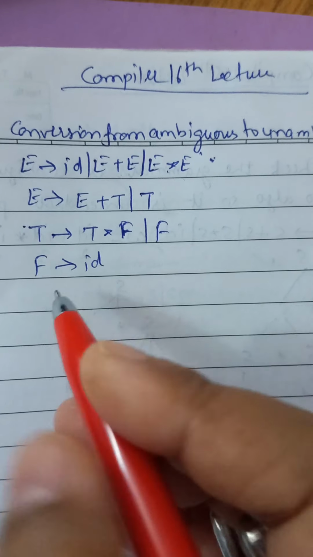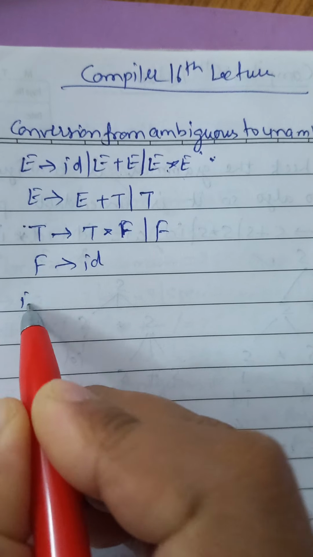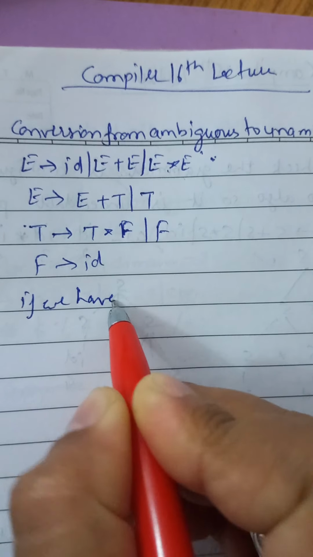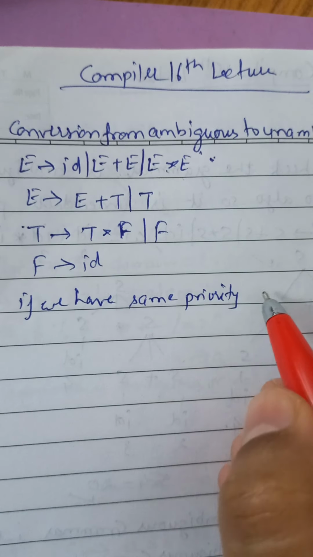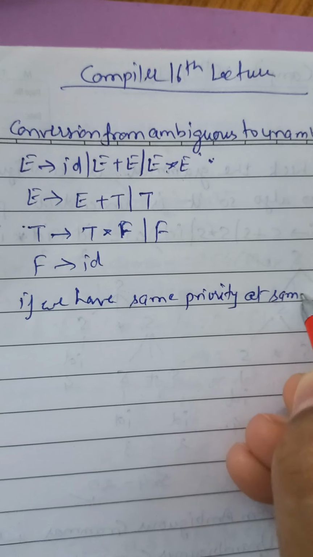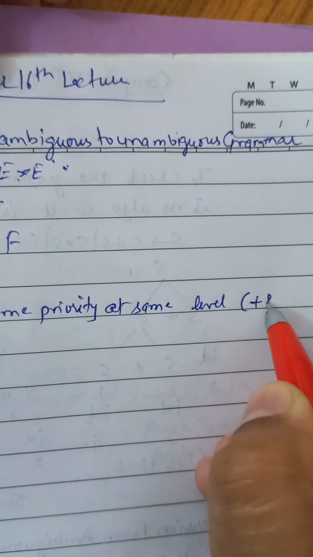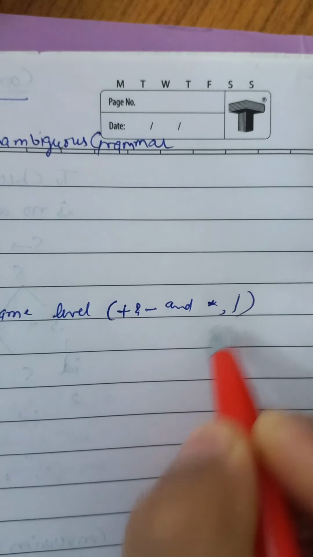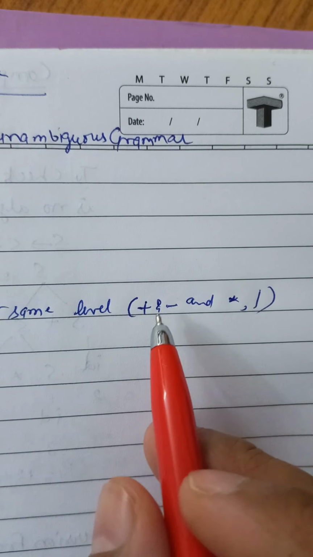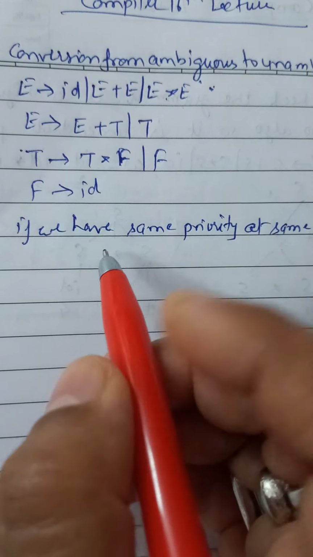So suppose we have the same priority at the same level, suppose we have plus and minus and star and division, then what will we do? In that case, if we have the same priority on the same level, like plus and minus and star and division, then how are we going to do this? We are going to do this in this way.